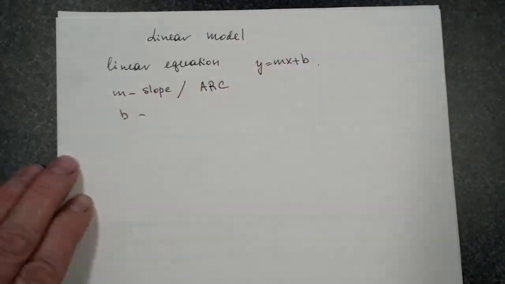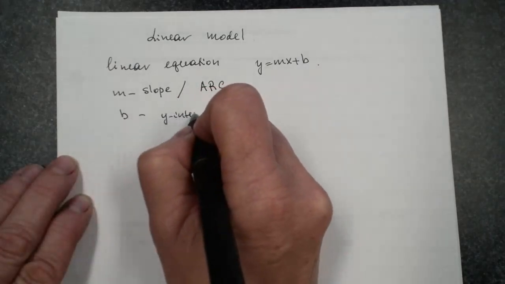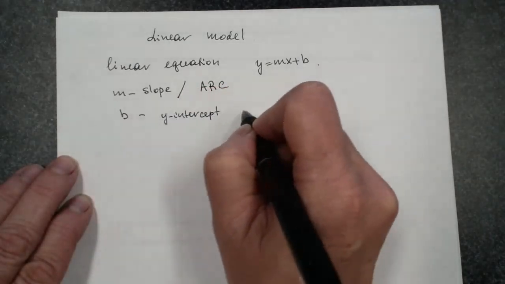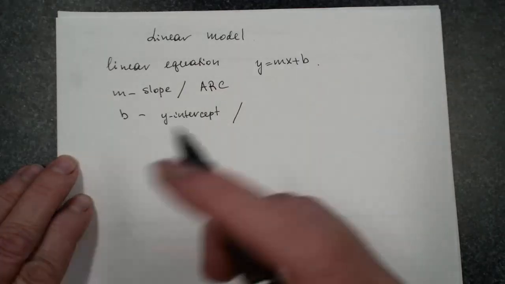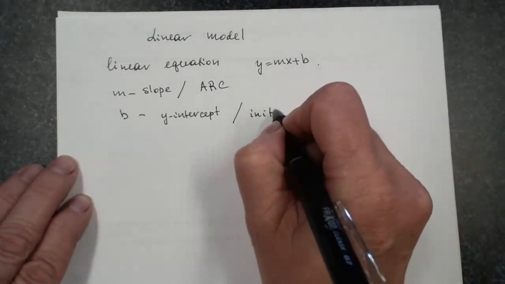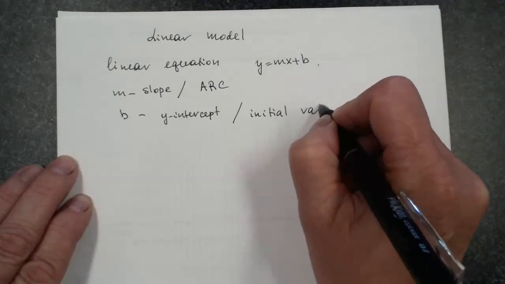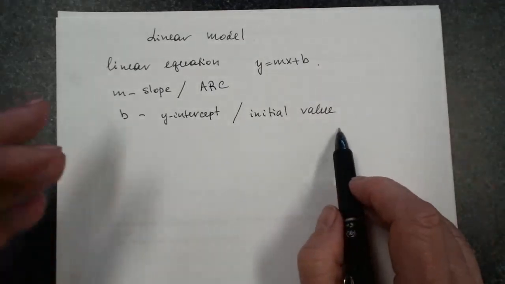What is b? Y-intercept. But again, that is basic algebra. In college algebra, it is the initial value. What do we know about the y-intercept and initial value?